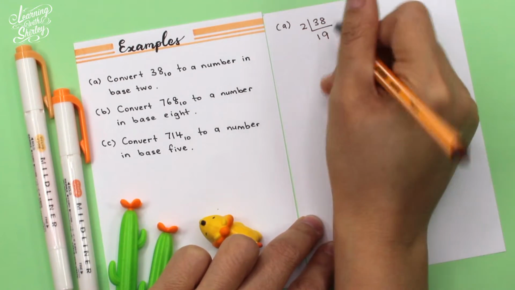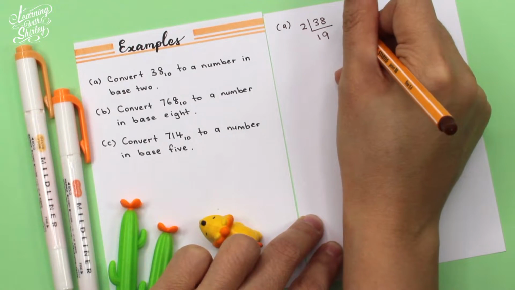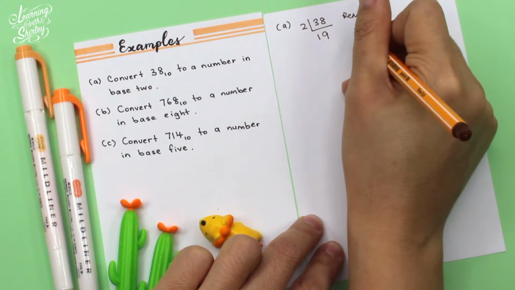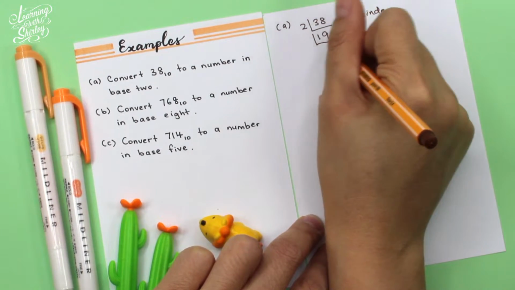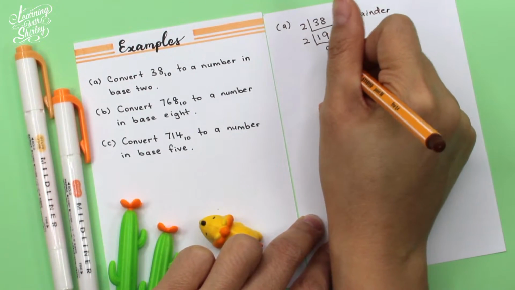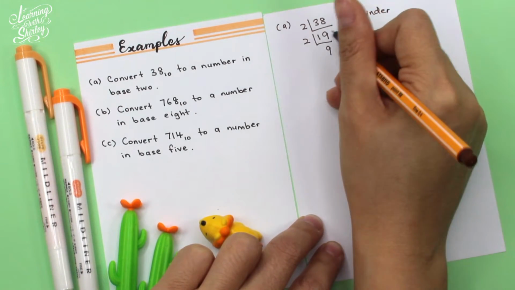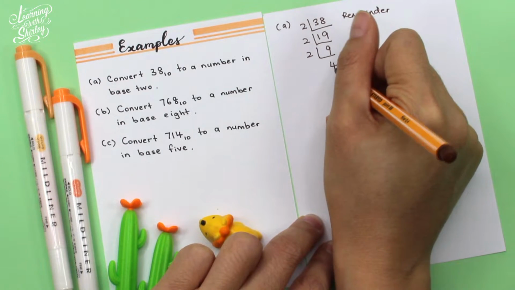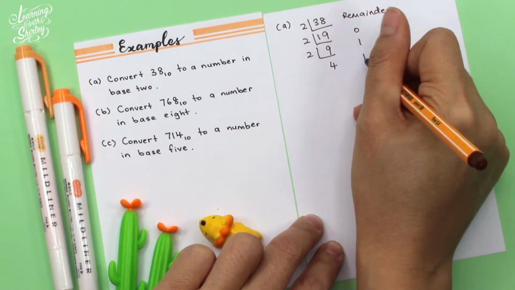So 19 times 2 is 38. So the remainder, I'm going to list down on the right hand side. Okay, so it will be 0. Then 19 divided by 2 again. Okay, we get 9, because 9 times 2 is 18. 19 minus 18 is 1. Then divided by 2 again is 4. Okay, 4 times 2 is 8, so remainder is 1.